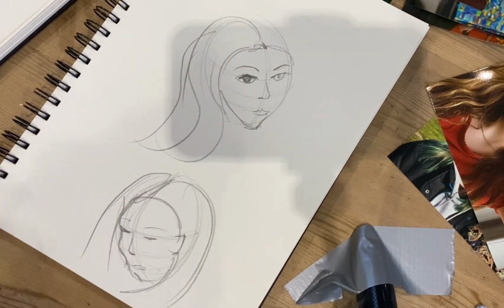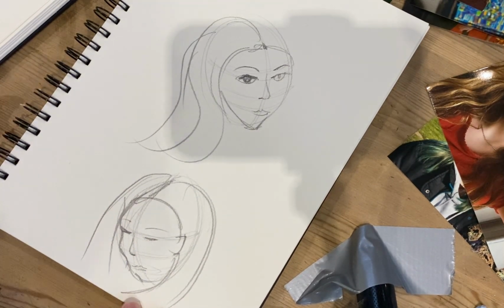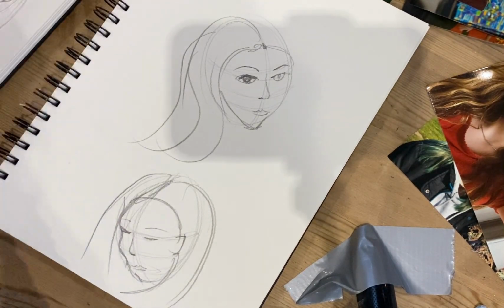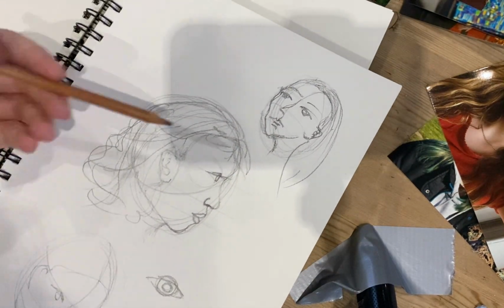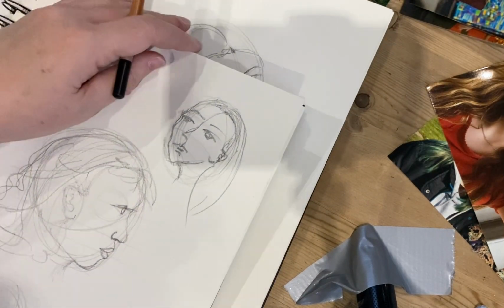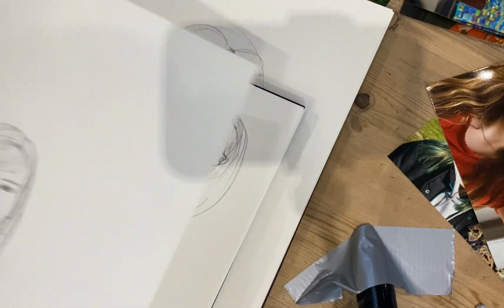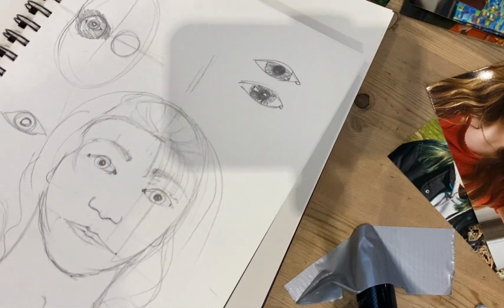And then if you add to that good observation, really looking at who you're drawing, or what you're drawing, then that really helps. I think I've got a few more here. This is from the side, again looking down, looking up, and yeah, there's one there that is showing the proportions again.